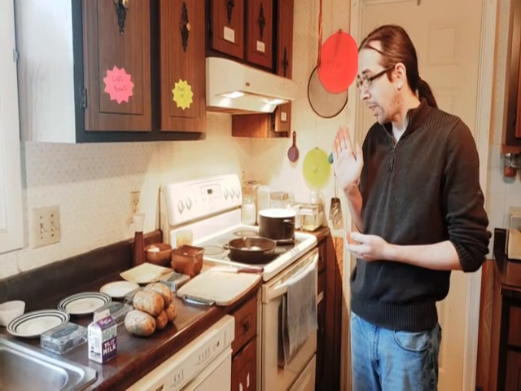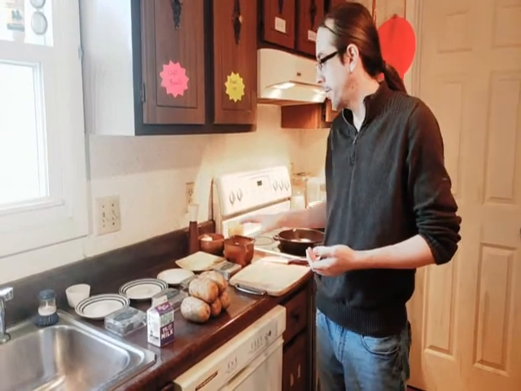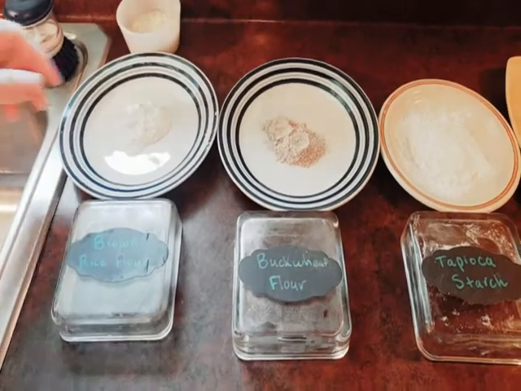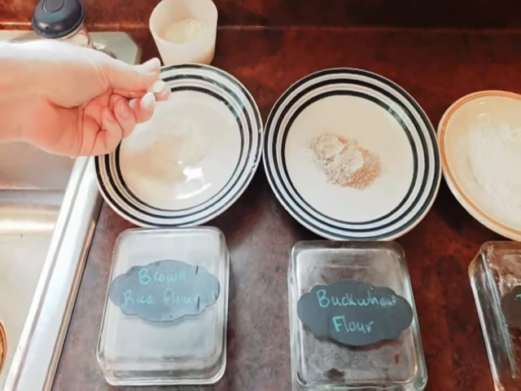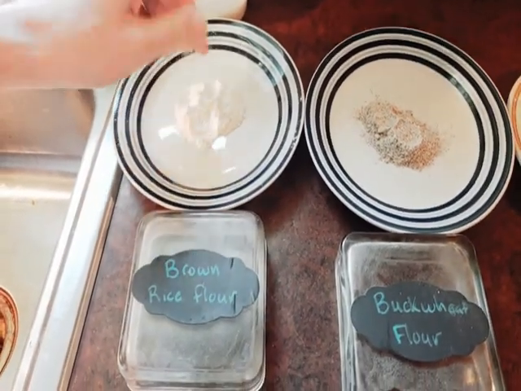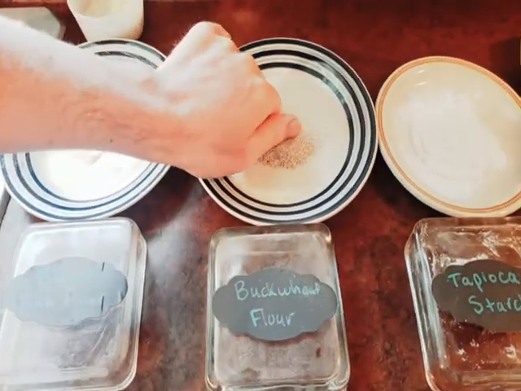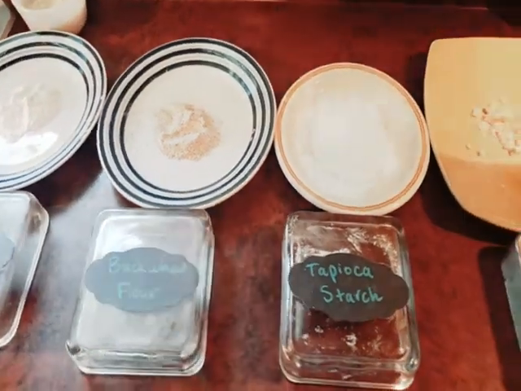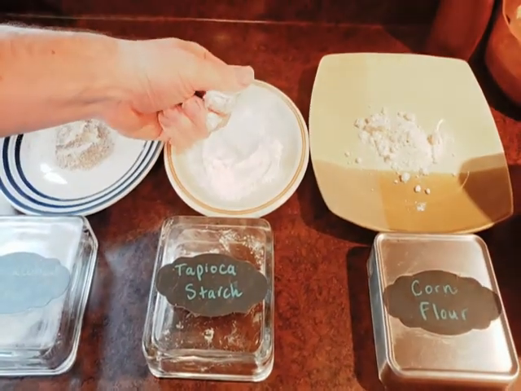To start off, what I've set aside here is a couple different types of starches and flours, and we'll go ahead and take a look at those. And from there, we'll jump into our dish, which is mashed potatoes and gravy. All right. So what you can see here are several different starches. There's brown rice flour, buckwheat flour, which is a little bit darker, tapioca starch, and corn flour. And notice how I'm picking them up.